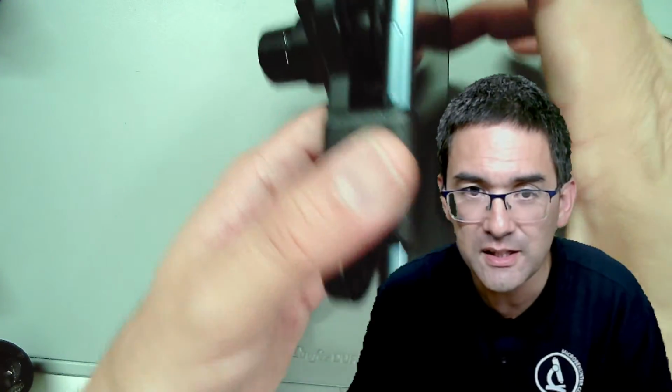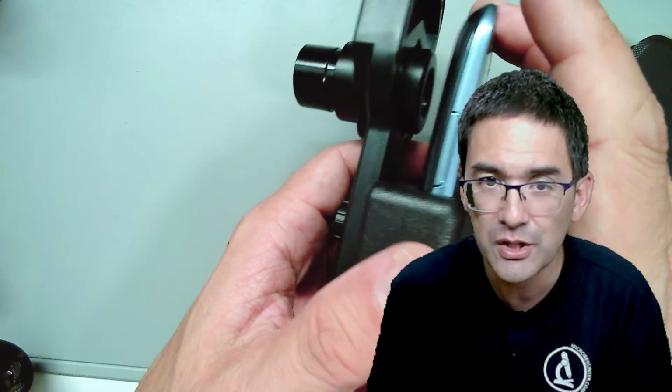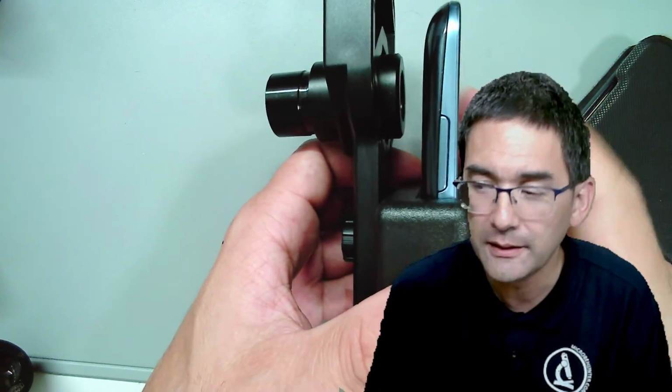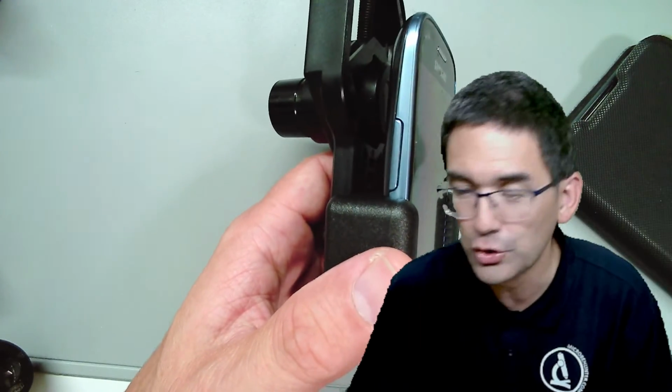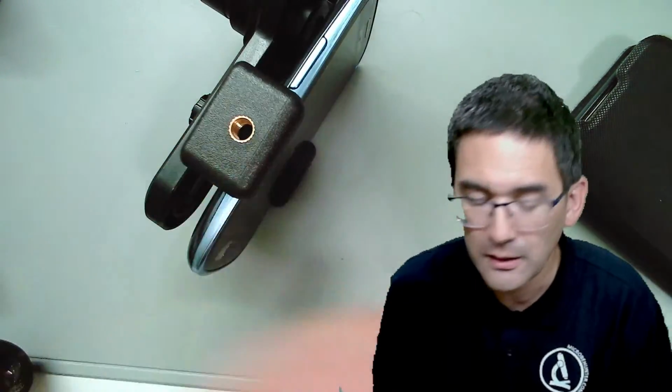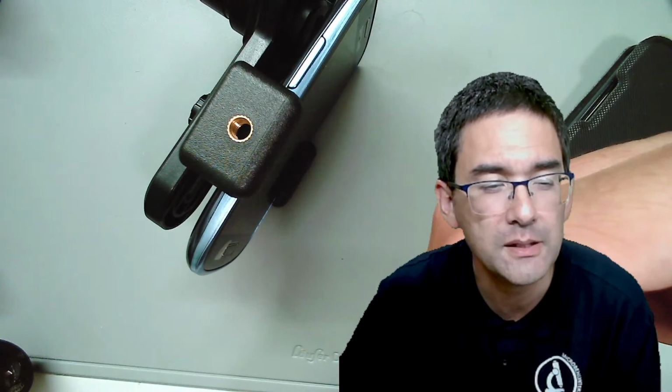The mobile phone stays in here, and if you want to use the mobile phone like this on a microscope, all you do is exchange the eyepiece with the mobile phone. Maybe I can show this to you. Okay, let's try this. Let me see, I need to switch over a little bit. Let's hope that this works.